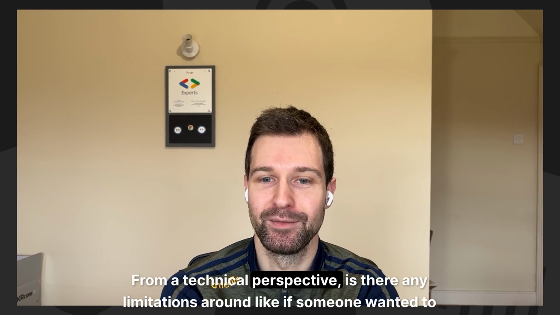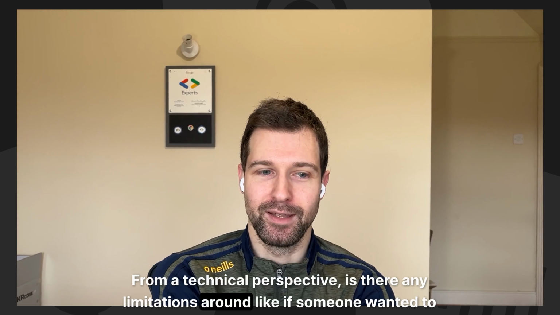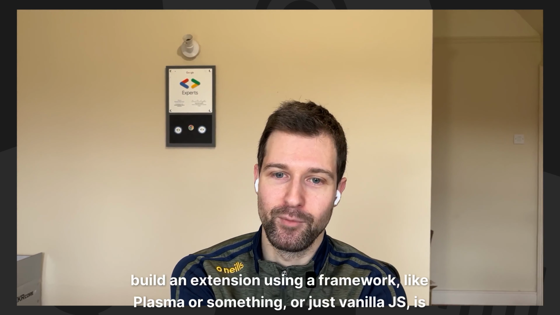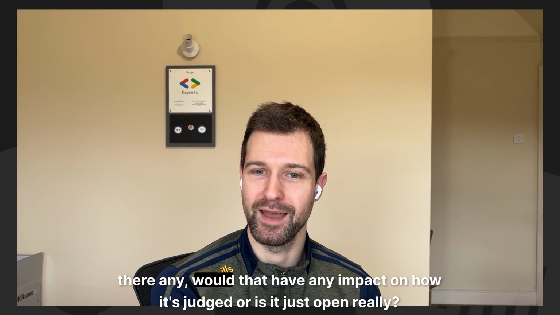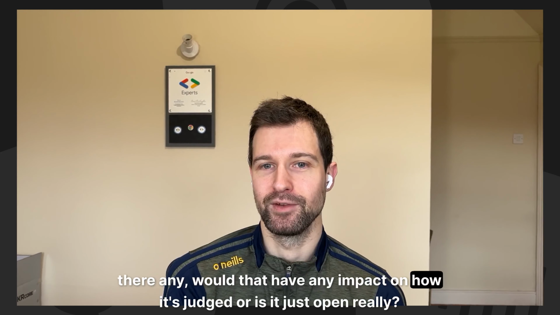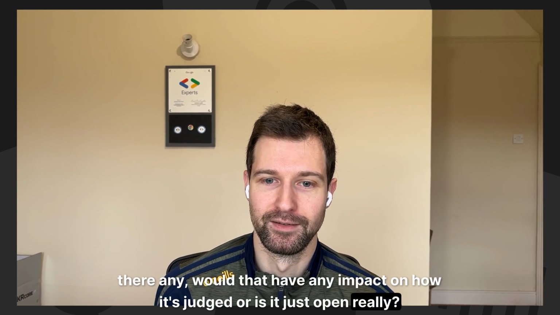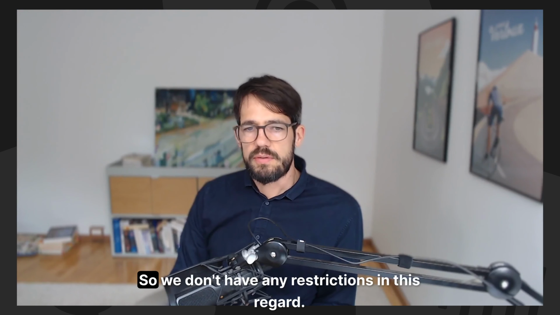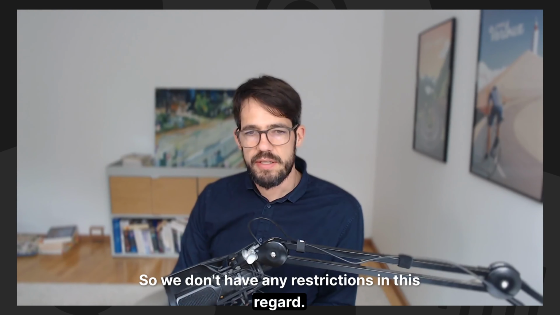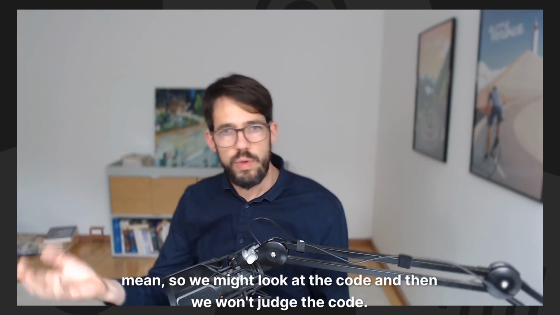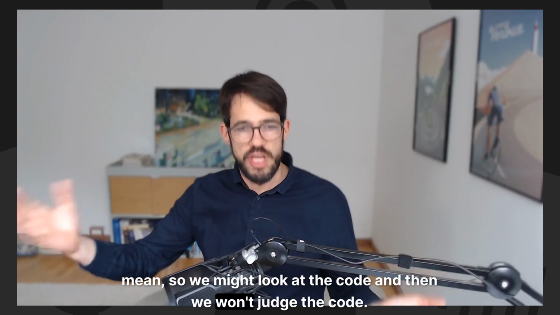From a technical perspective, are there any limitations? If someone wanted to build an extension using a framework like Plasmo or just vanilla JS, would that have any impact on how it's judged, or is it just open, really? No, that's really open. We don't have any restrictions in this regard. We might look at the code, but we won't judge the code.